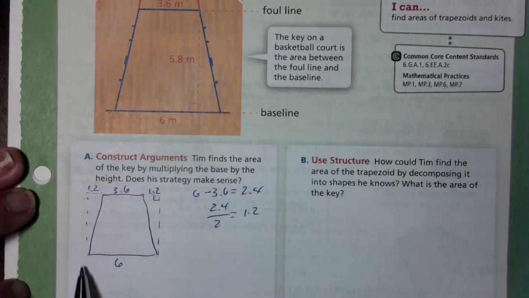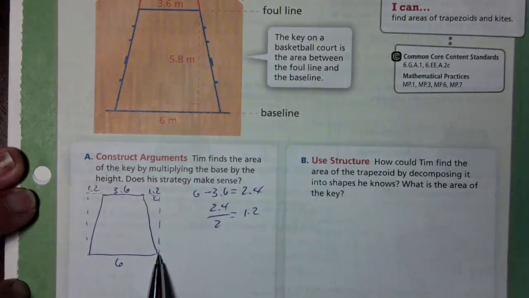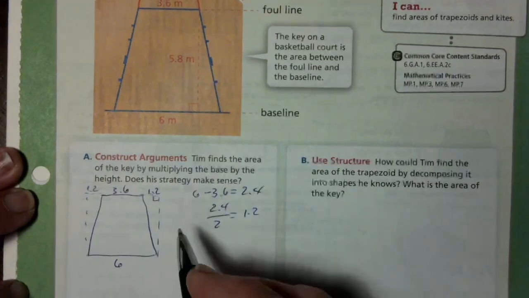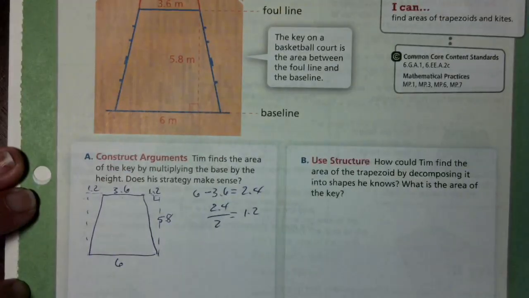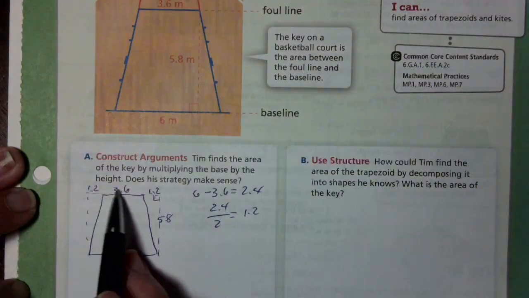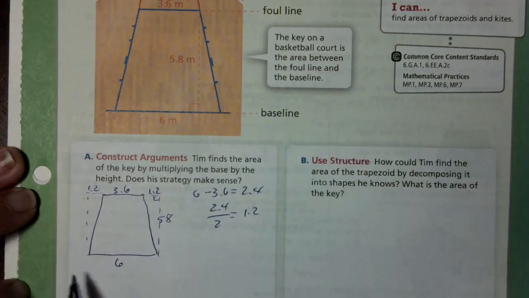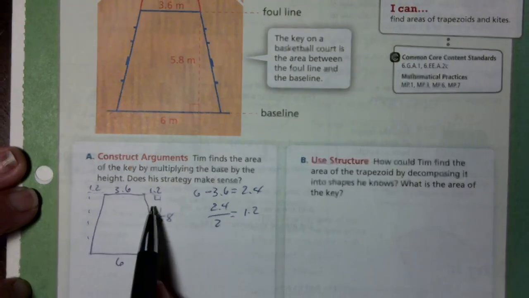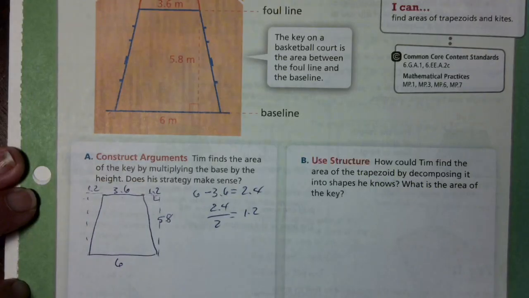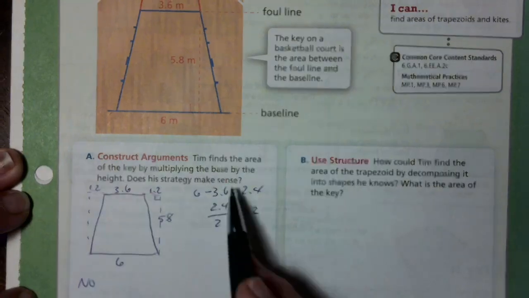Now, this whole rectangle is a 6 times 5.8 because they told me this dotted line right here was 5.8. But what's the shape of the trapezoid? The trapezoid is the rectangle minus the two triangles. So the answer is no. Does his strategy make sense?